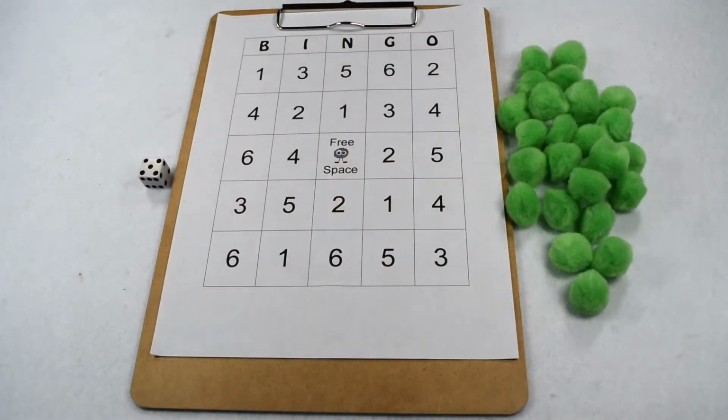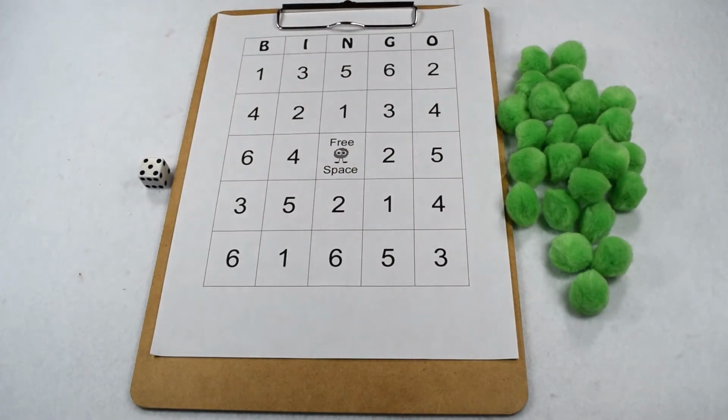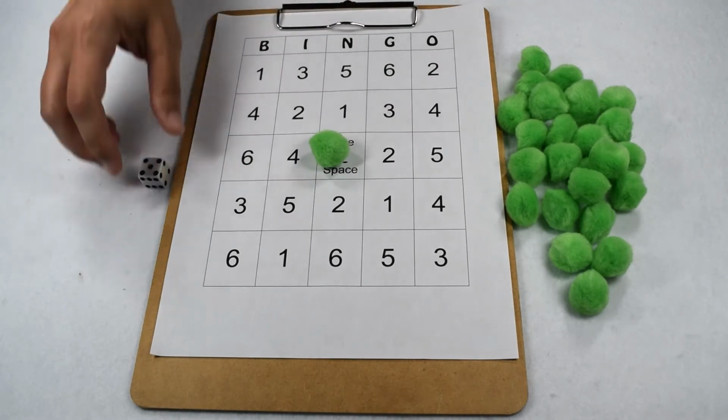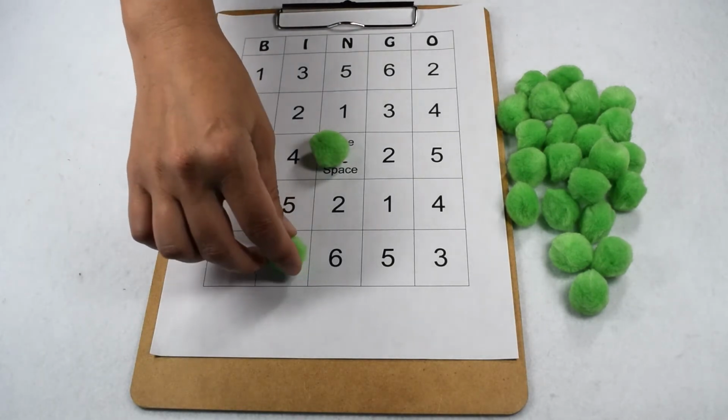The goal of this game is to get 5 in a row, either horizontally, vertically, or on one of the diagonals. To start with, every player is going to take one of their markers and mark off the free space. Now one player is going to take the dice and roll it. When they did, it lands on a 1. So everybody's going to take a marker and mark off a 1 on their board.